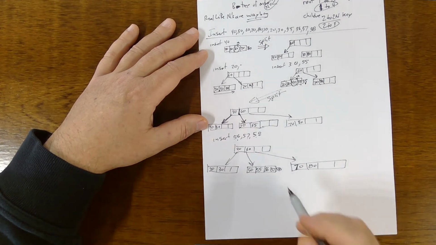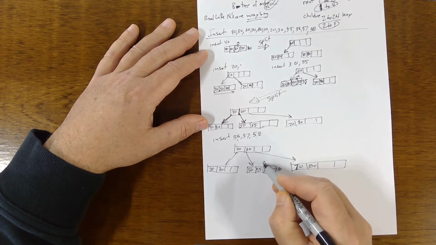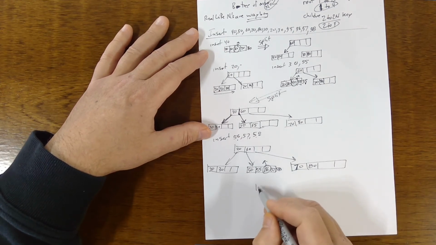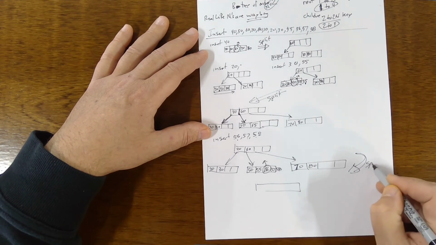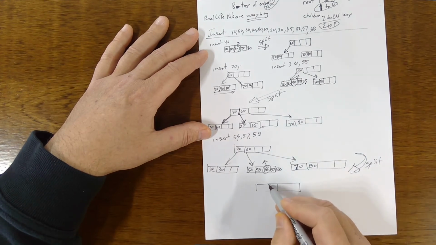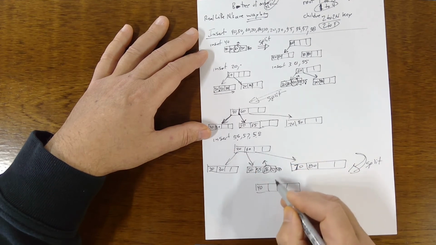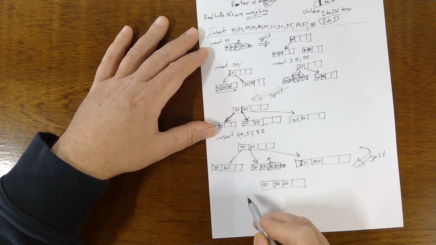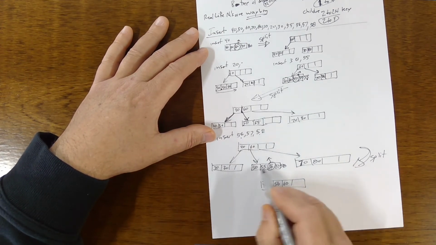So now this guy is overflowed, so that triggers a split. The middle value goes up to the parent, and this guy's going to break in half. So the parent, okay, we're doing a split now. The 56 goes up to its parent. The 40 is still there. The 60 has to scoot down to make room for the 56, and then of these leaves, this one stays the same, this one stays the same, but this one breaks in half, right?